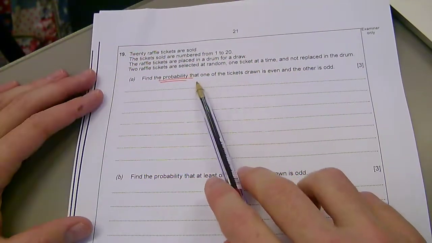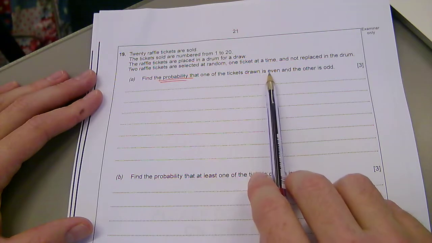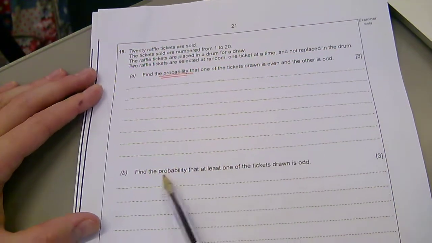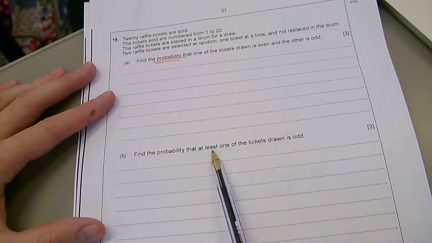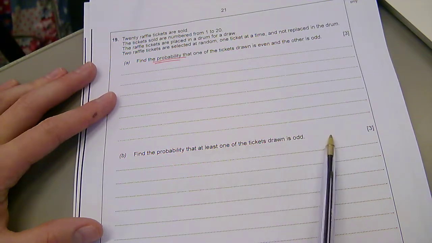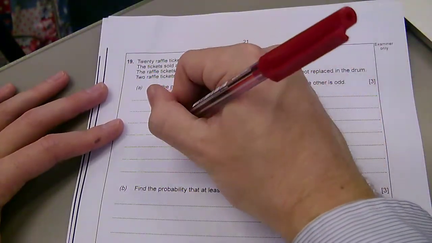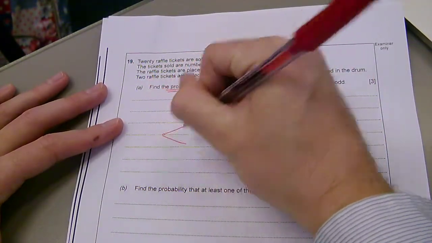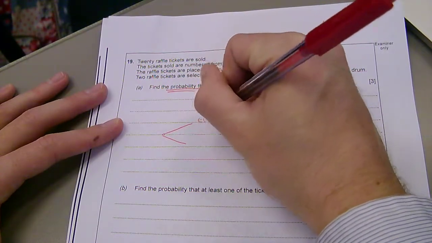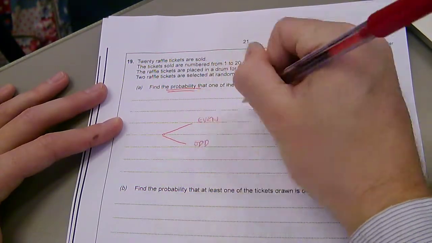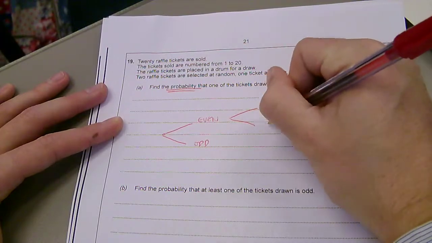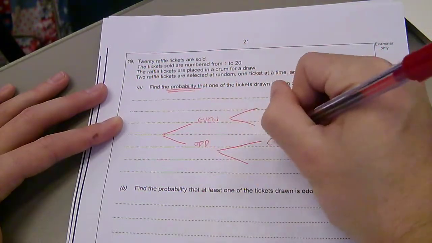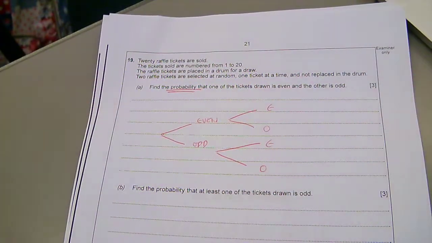This one says find the probability that one of the tickets drawn is even and the other one is odd. And then the one beneath says find the probability that at least one of the tickets drawn is odd. Okay, so I can set that properly and I can use the same tree both times. So let's say even, odd, and then even, odd, even and odd again. Okay, so what's the probability I get an even number?